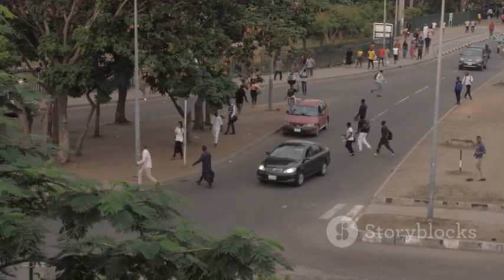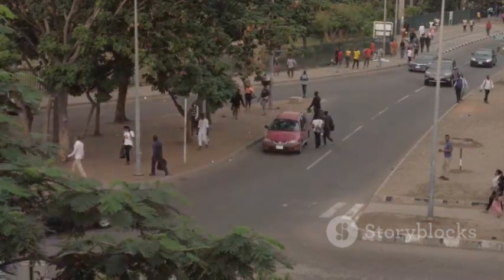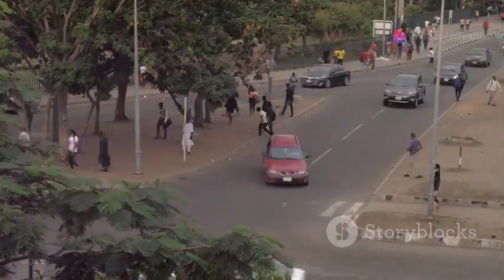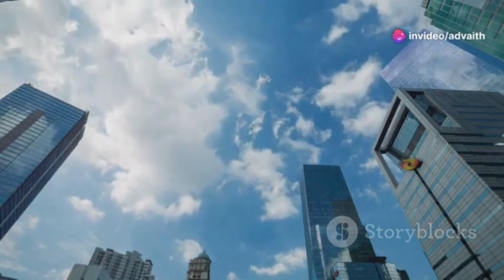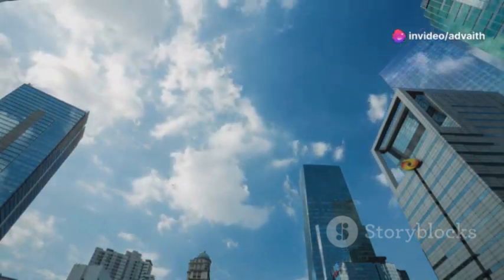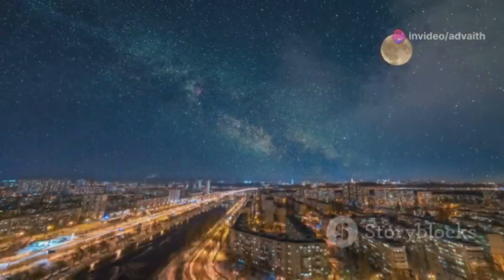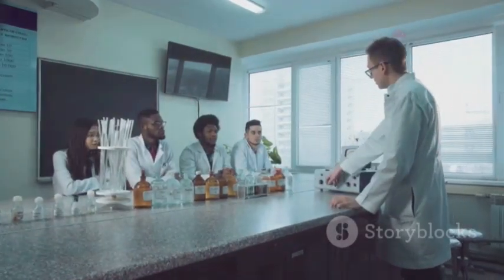Look around you. Cars zoom by. People walk and run. Even the clouds drift across the sky. Motion is everywhere. It's a fundamental part of our universe. Let's dive in and explore some key concepts that help us understand how things move.